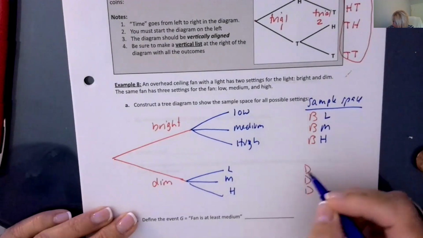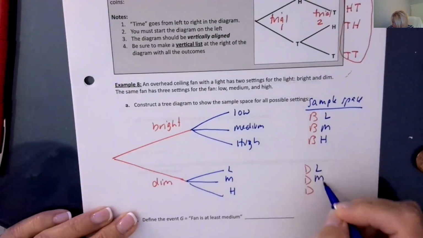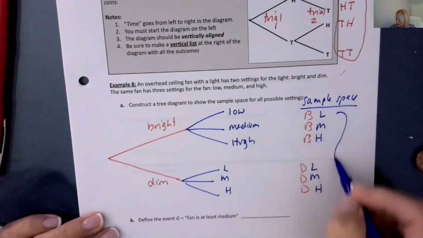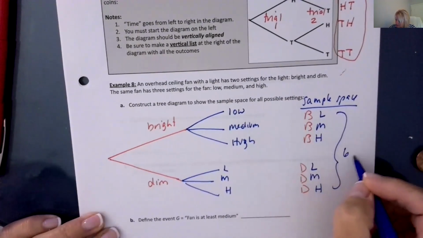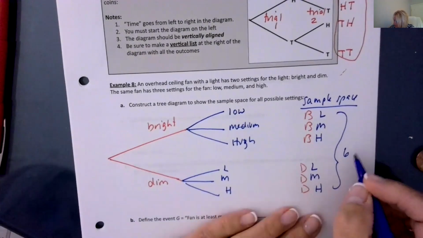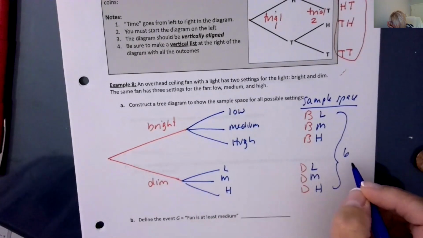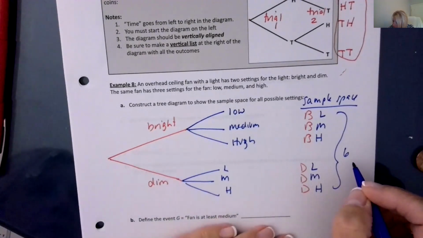We could also have dim and low, dim and medium, and dim and high. So there are 6 possibilities here for our sample space.